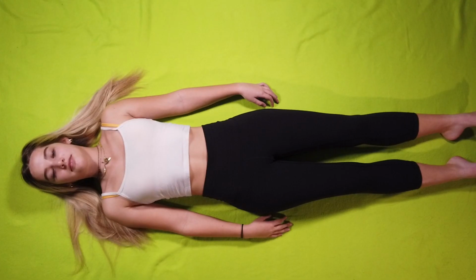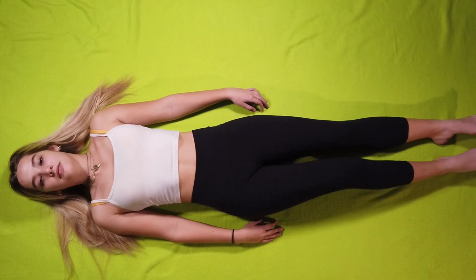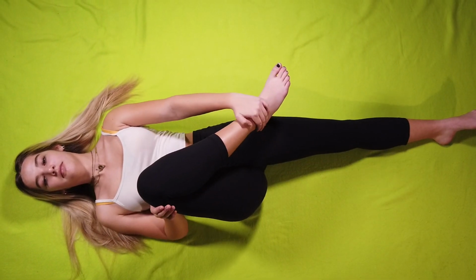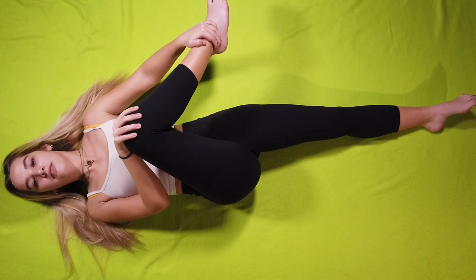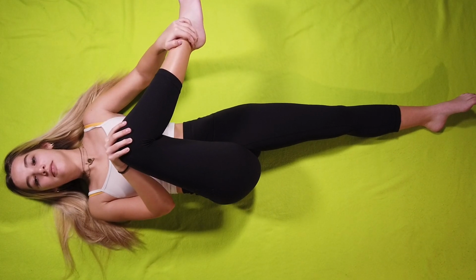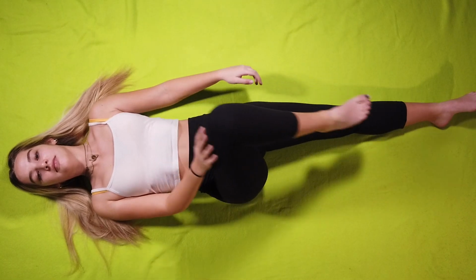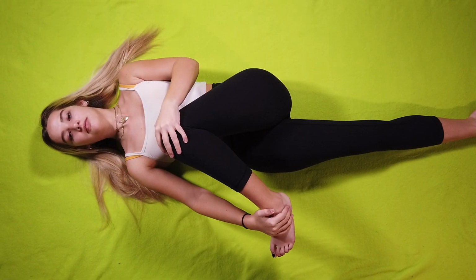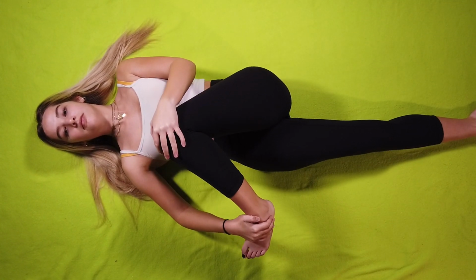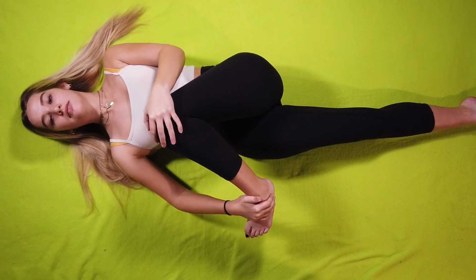So here I'm going to demonstrate two ways to stretch the piriformis. Okay, the key to this stretch is pulling the leg up, holding one hand on the knee, one hand on the ankle, pulling the knee across the body, and then pulling the ankle up, just like that. Okay, and let's do the other side. The important part is pulling that knee to the opposite side, pushing it to the other shoulder. If you don't push it to the other shoulder, you get a completely different stretch.